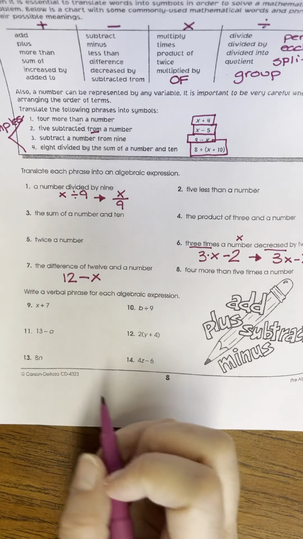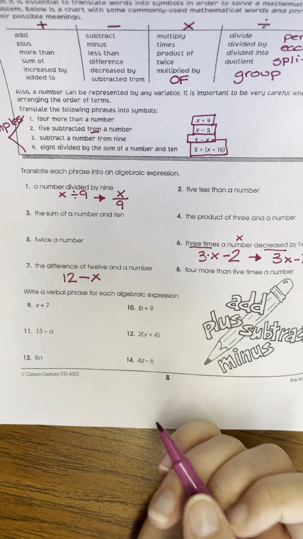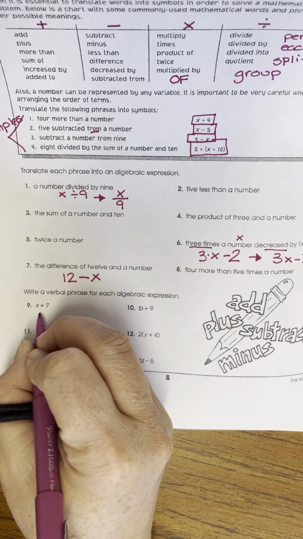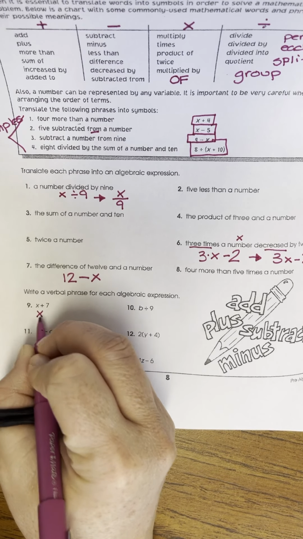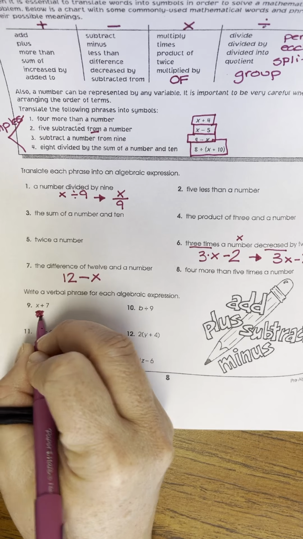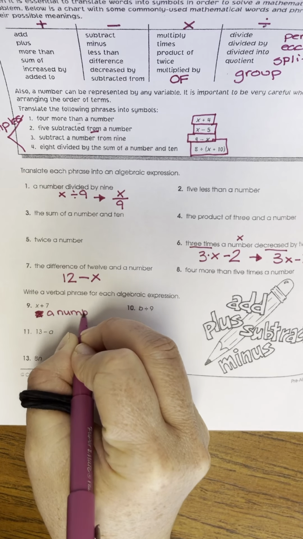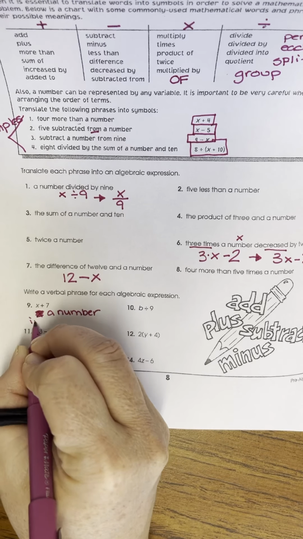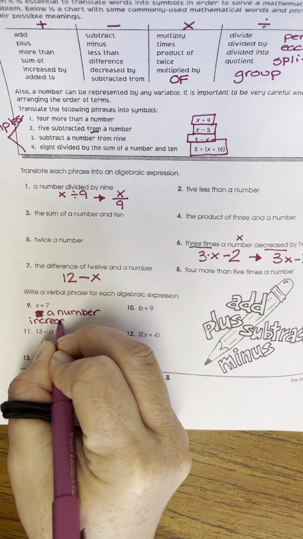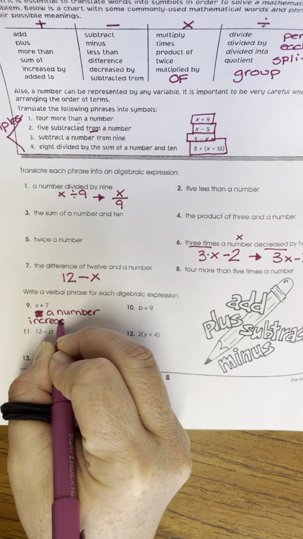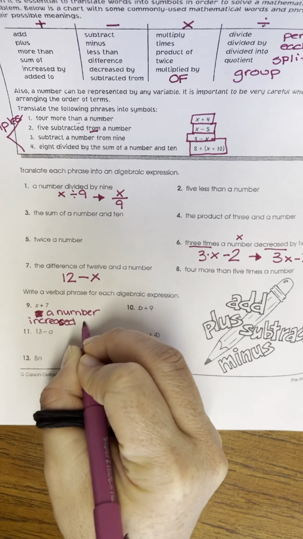You could do 7 more than a number. All those are great options. So let's do a number increased by 7.